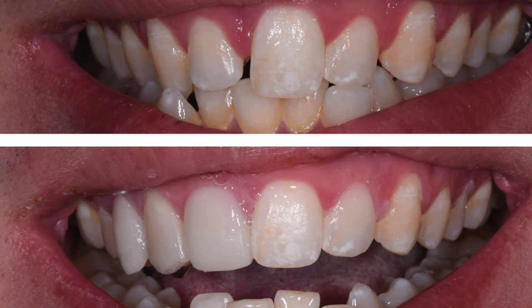So this is actually Cameron's reaction when he first sees his new smile on the TV screen.